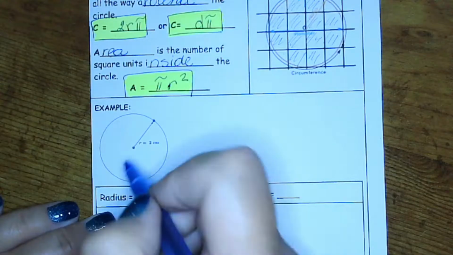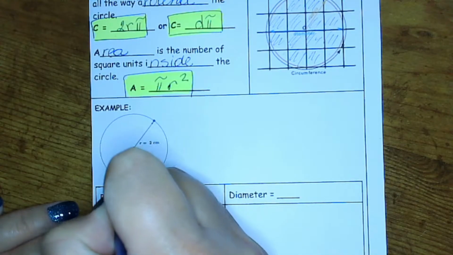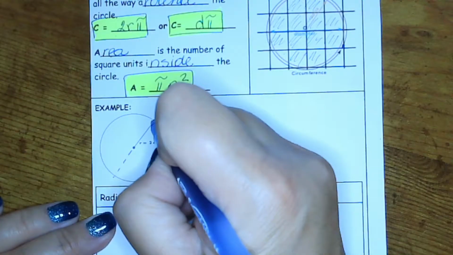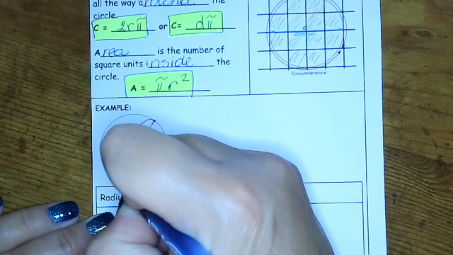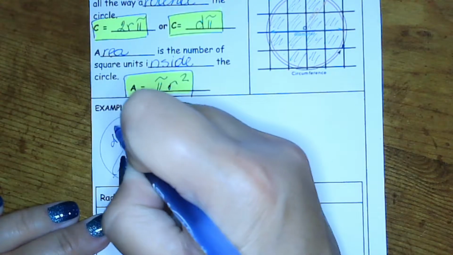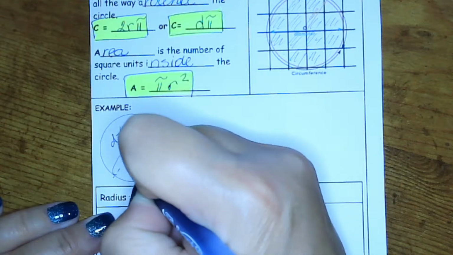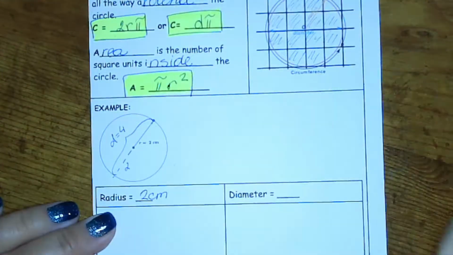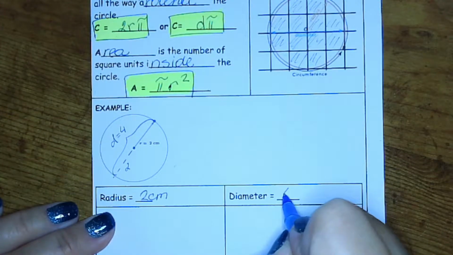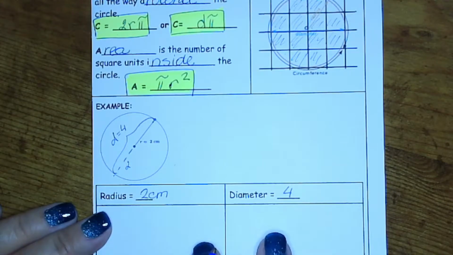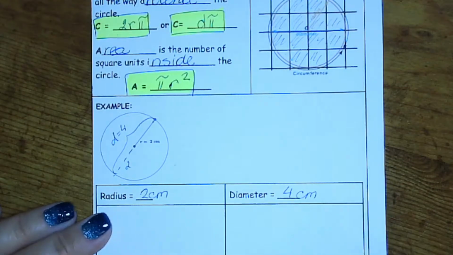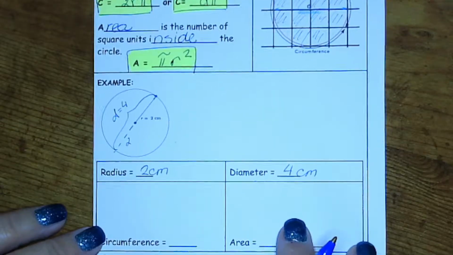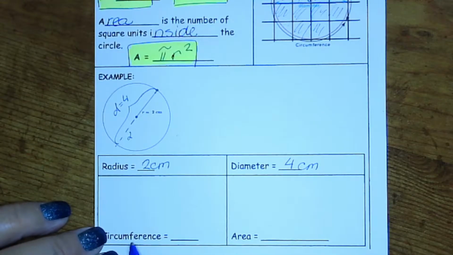The diameter is 2 times as much. In other words, the diameter is going to be 2 times 2, which is 4, because we have 2 and 2 more. Diameter is 4 centimeters. What to do to find the circumference?